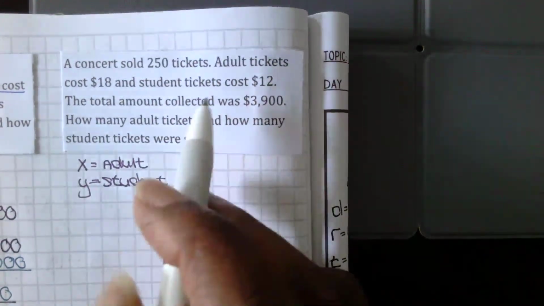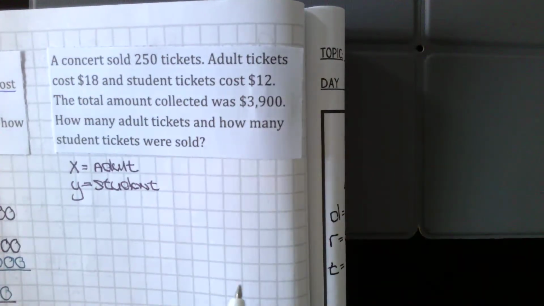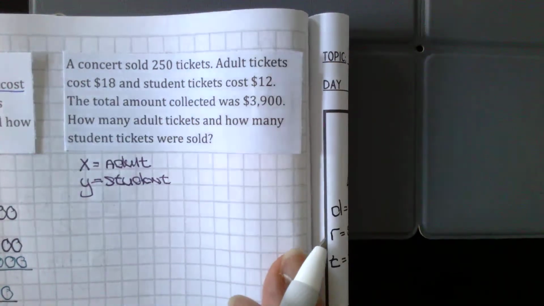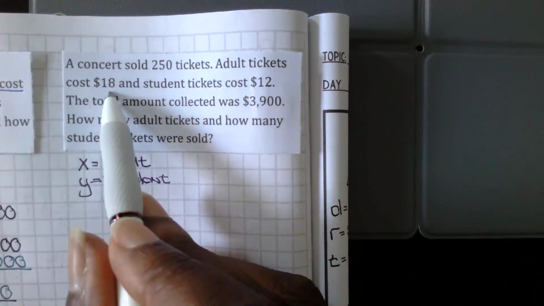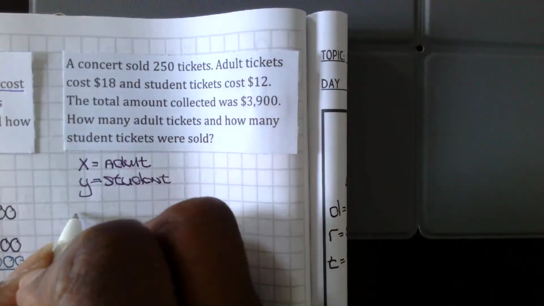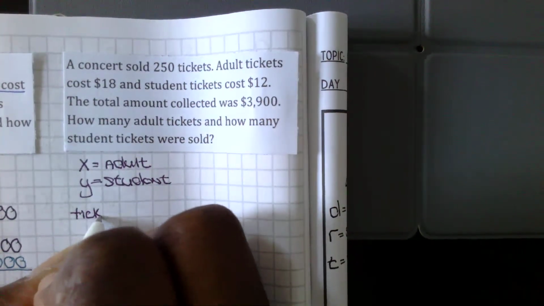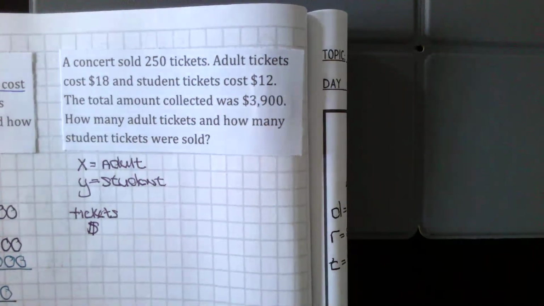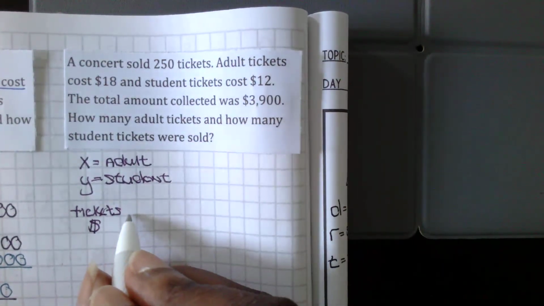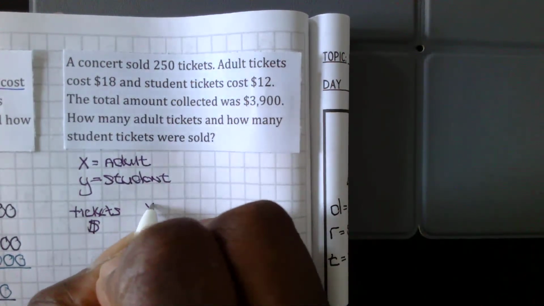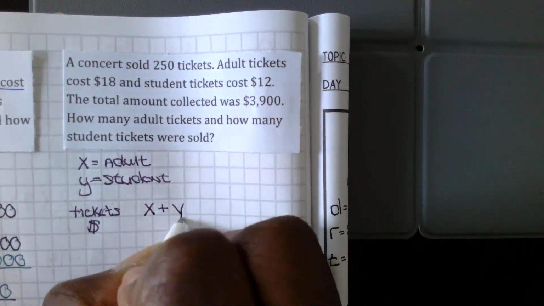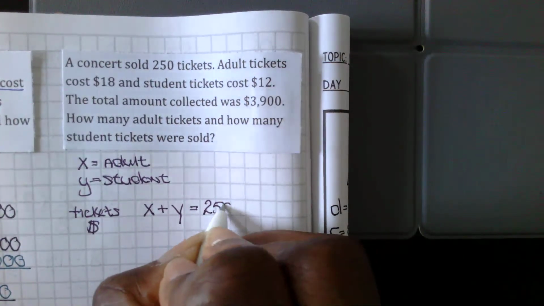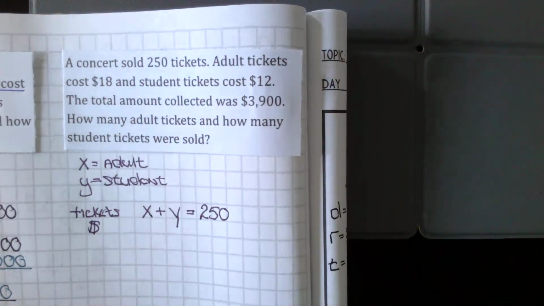So we're going to have two equations. If we do it this way, this is called a system of equations. We have tickets and we have money, so we should have an equation that deals with the tickets, and an equation that deals with just the money. The equation dealing with the tickets is the adult tickets plus the student tickets, and it's going to equal the total number of tickets that they collected, which is 250.